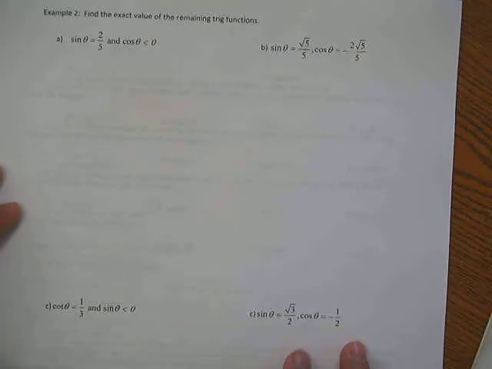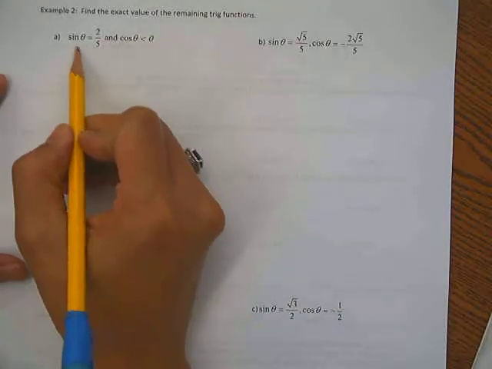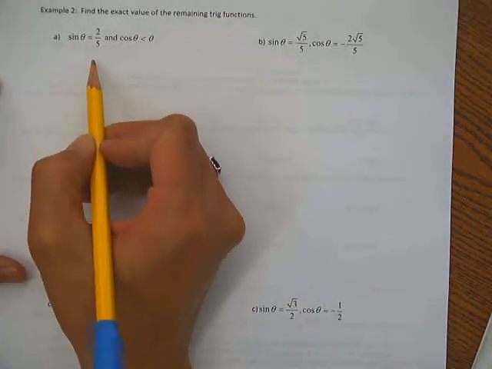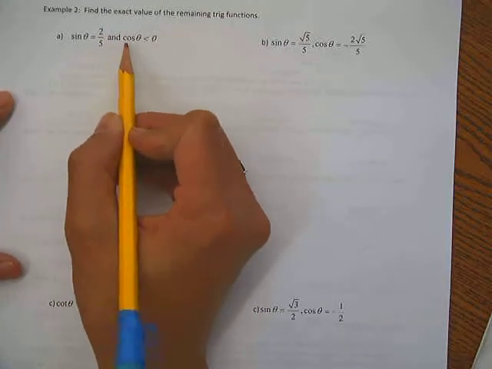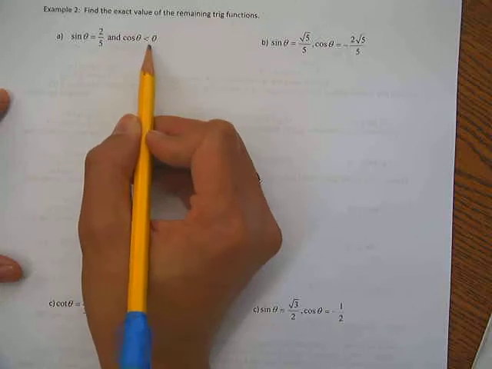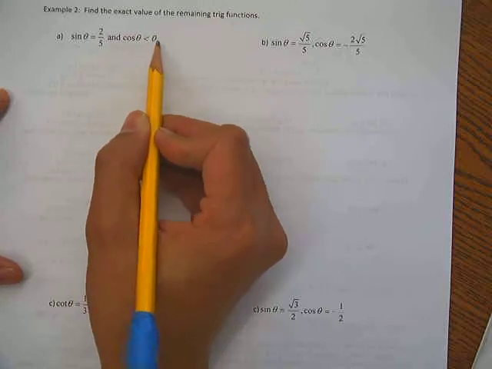Okay, now we're on example 2. Example 2, find the exact value of the remaining trig functions. So remember there's 6 of them. There's 6 trig functions. I gave you sine of theta already. So sine of theta is 2 over 5. And I'm also giving you another piece of information here. Cosine of theta is negative.